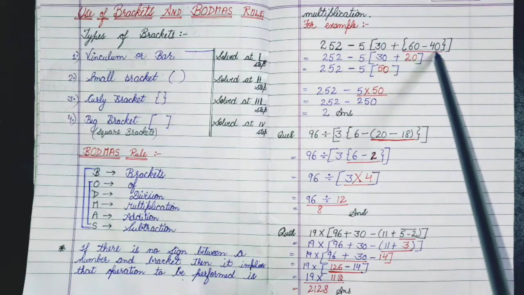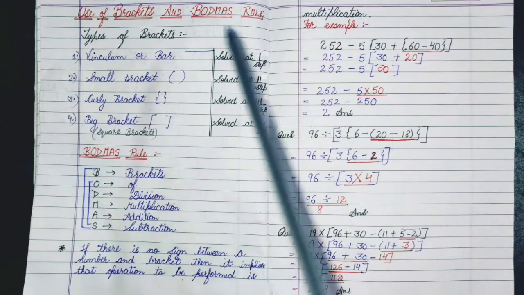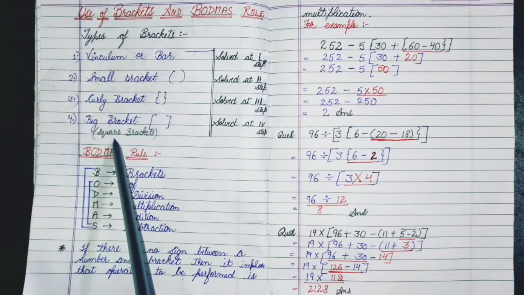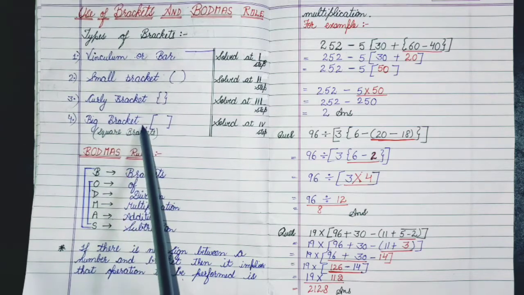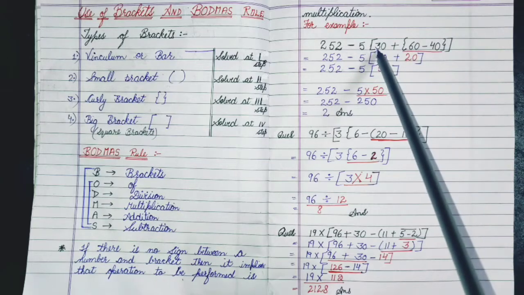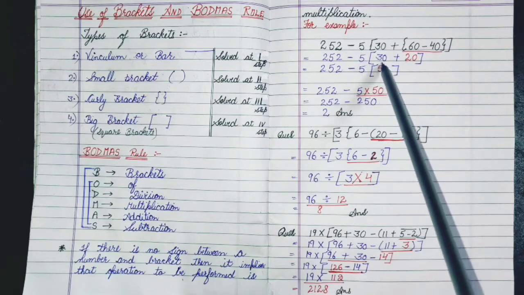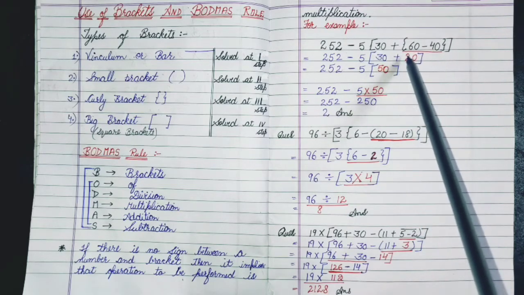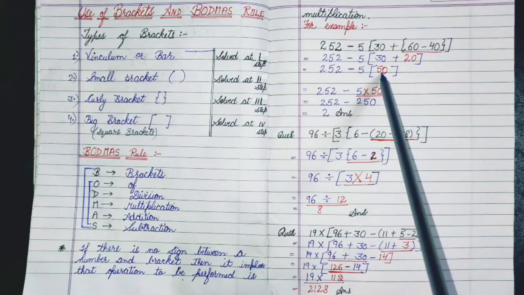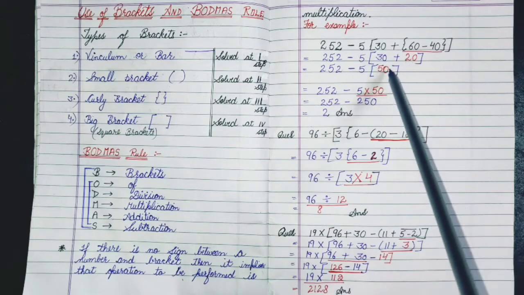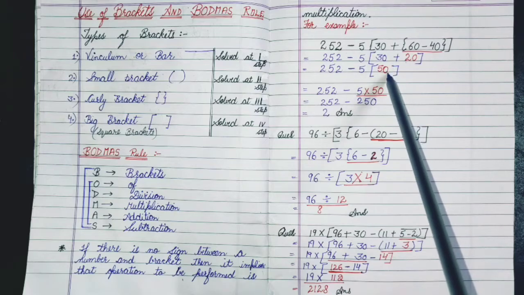Yes class, we have solved this curly bracket. Now after the curly bracket, which bracket do we have to solve? We have to solve the square bracket or the big bracket. So in our big bracket, what is there? 30 plus 20. First of all, we are going to solve this big bracket. 30 plus 20 is equal to 50. I have solved this big bracket, but there is one problem.